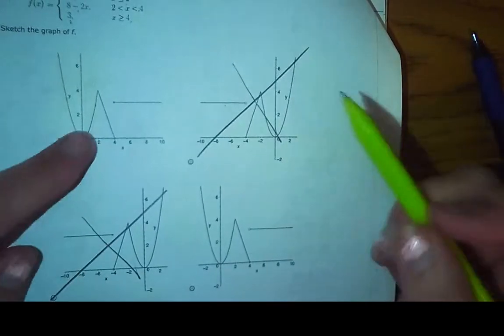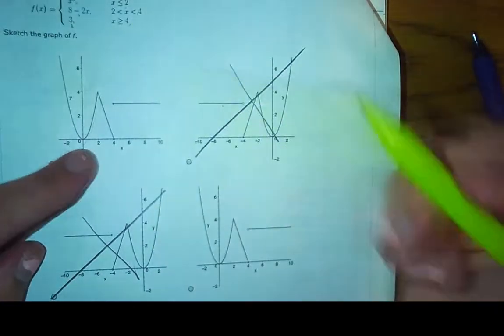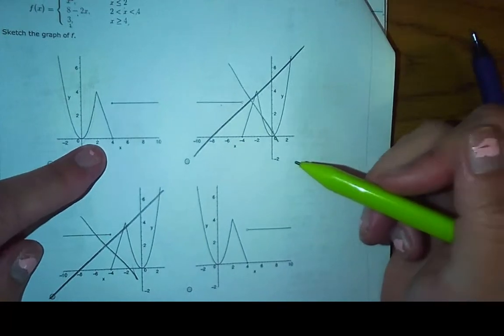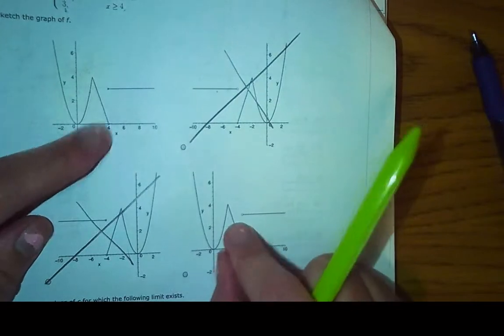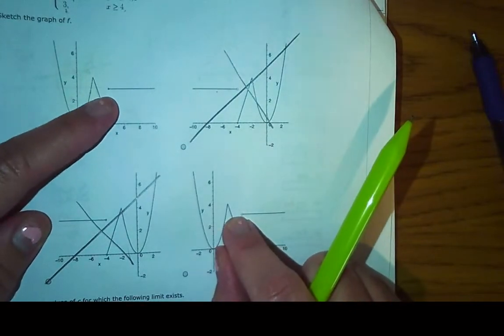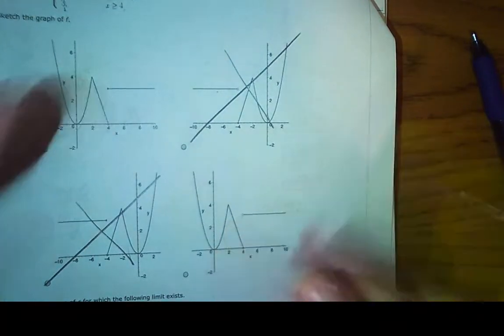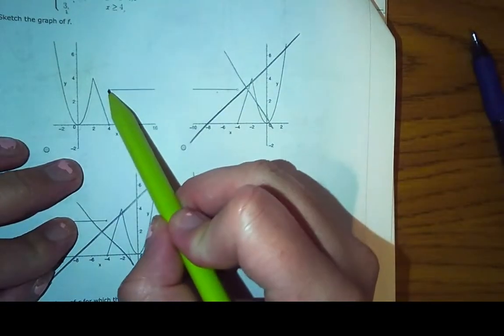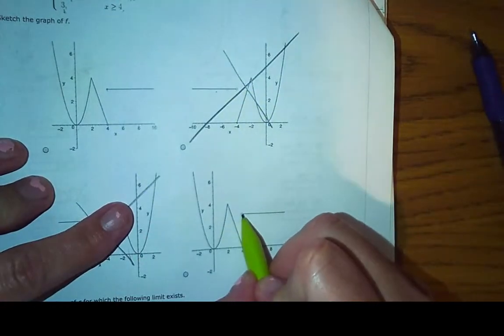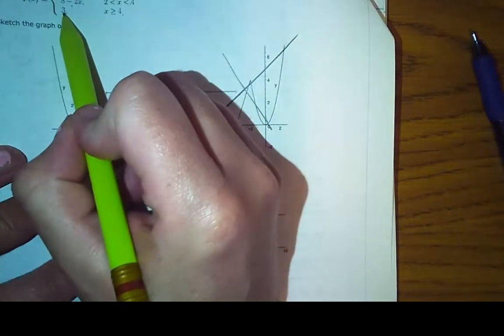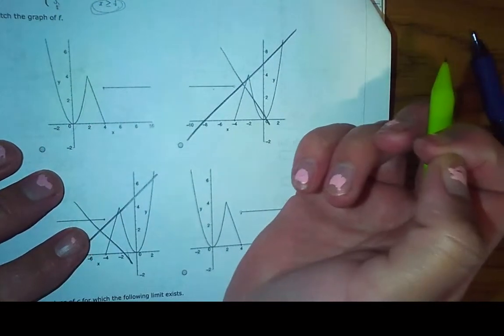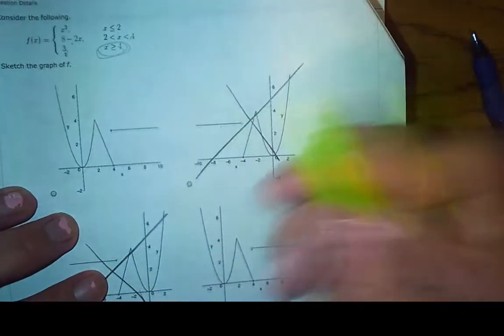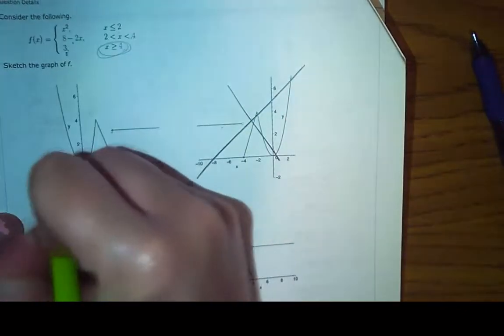Okay, so first of all, if I shove in a 2, I need to know, does this thing hit? All right, I need to know who has the open circle and the closed circle, and that's the only difference here. This one has a closed circle. This one has an open circle. And so for my constant of 3, does he get an open circle at 4 or a closed circle? He gets a closed circle. So this is your graph.